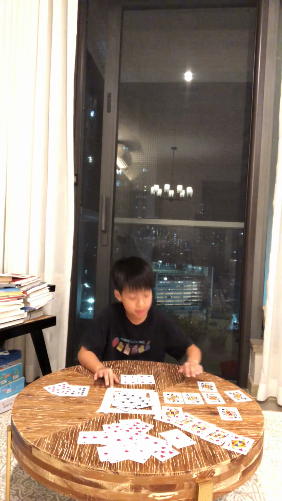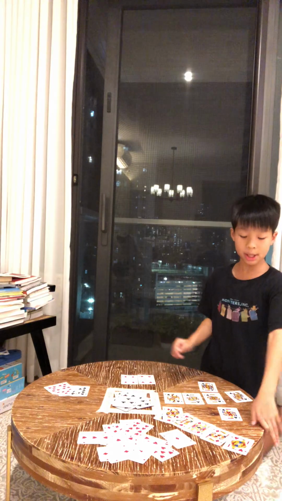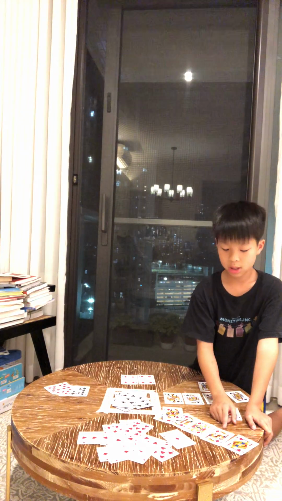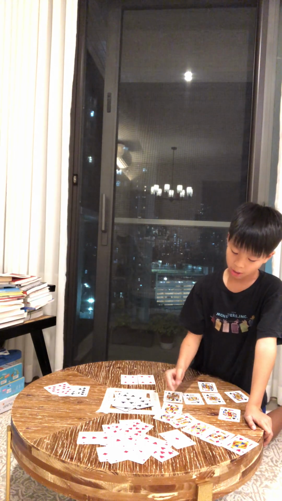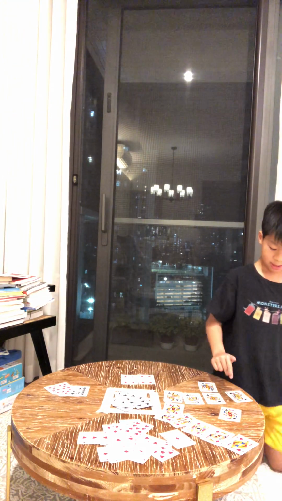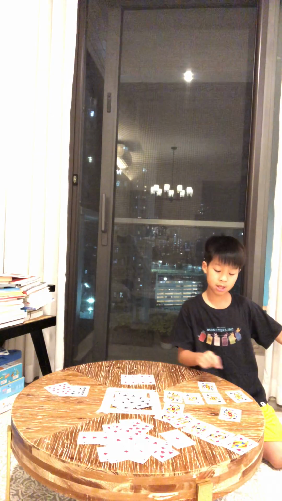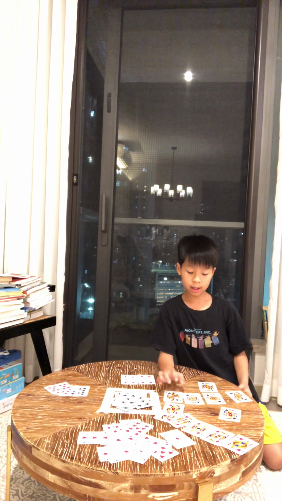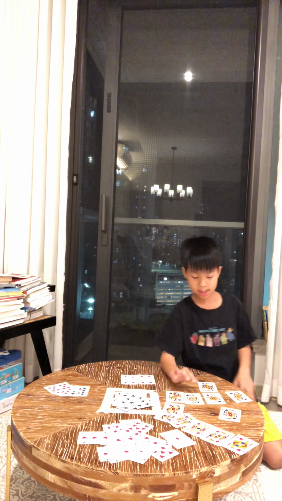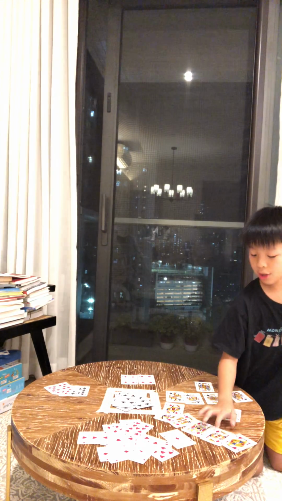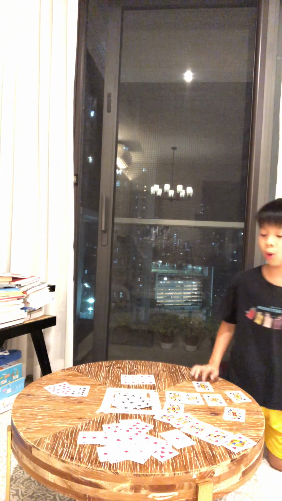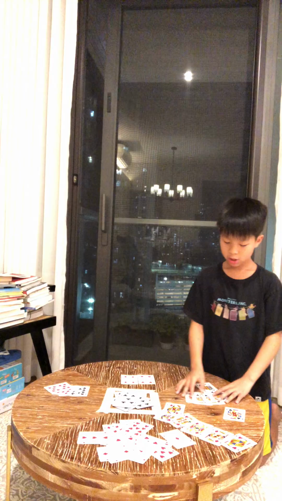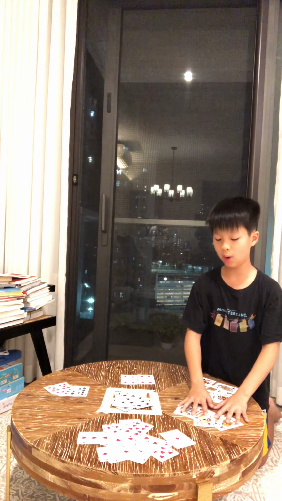For the face value, we have quite a bit. We have a jack of hearts, a king of diamonds, a jack of diamonds, a king of hearts, a queen of hearts, a queen of diamonds, a jack of spades, a queen of clubs, a king of spades, a king of clubs, a queen of spades, and a jack of clubs. Now let's count how many there are. 1, 2, 3, 4, 5, 6, 7, 8, 9, 10, 11, 12. We have 12 here.